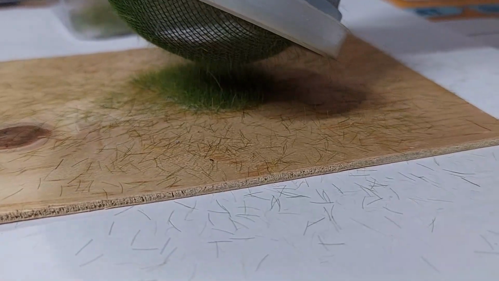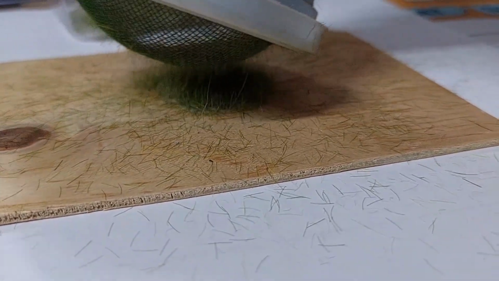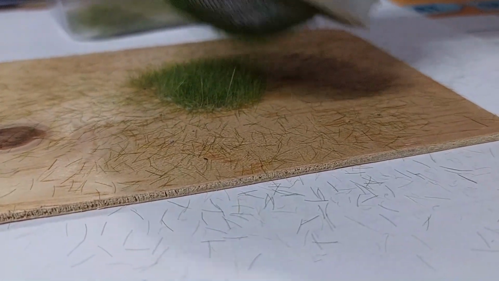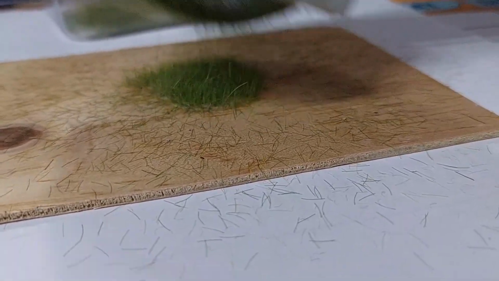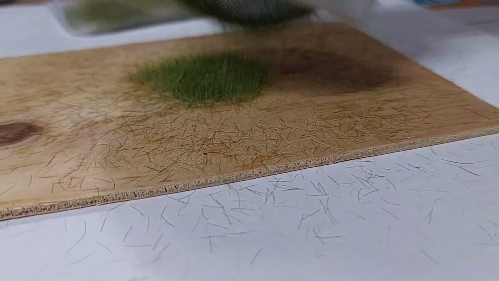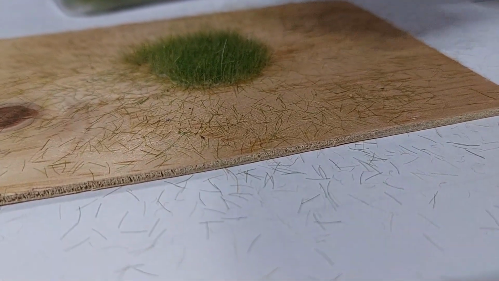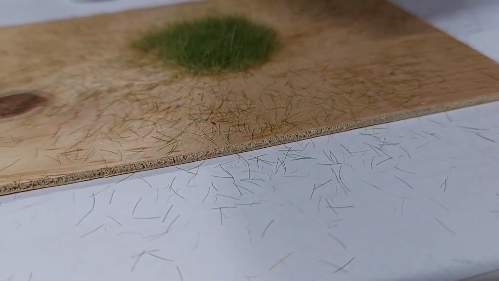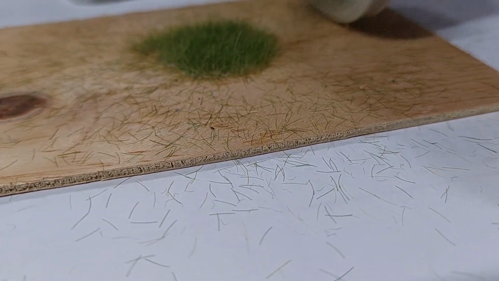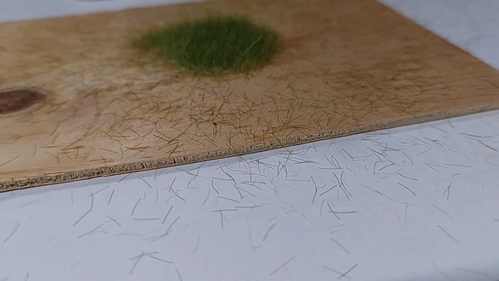You can see there, it's actually moving the grass and it's making it stand up very nicely. So it's going to sit nicely into this Podge over here. Right, let me just turn this off quickly. Just going to put it over.